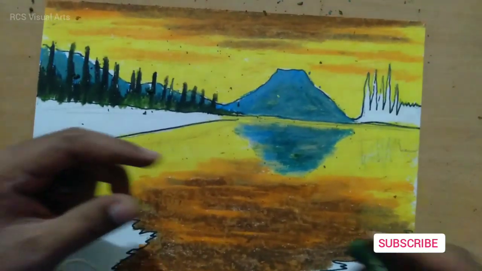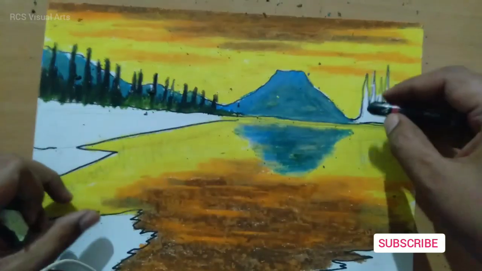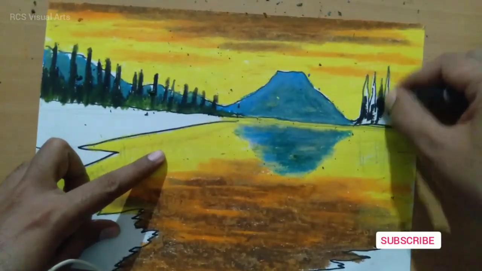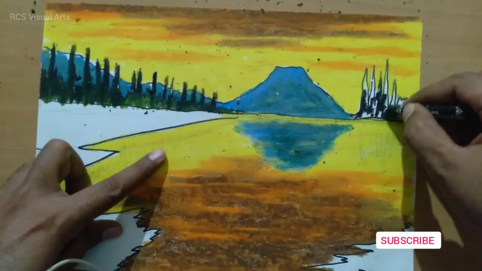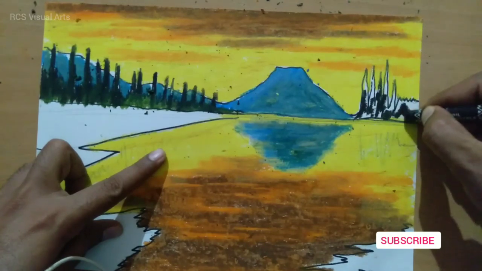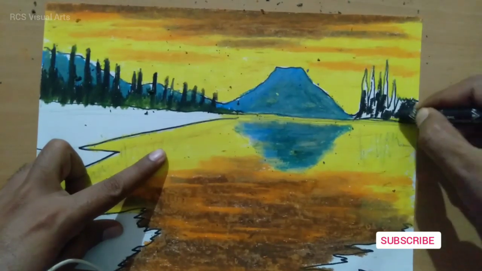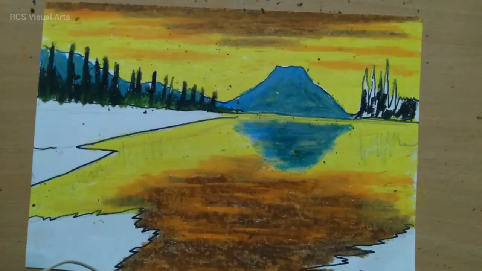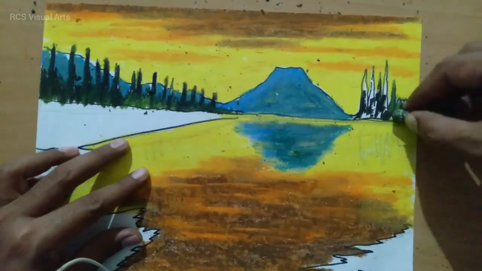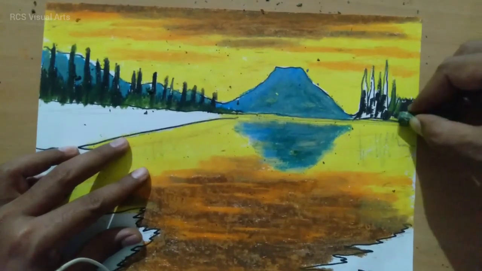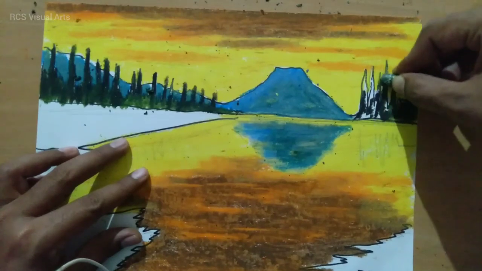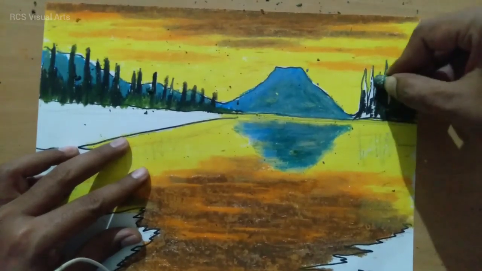Here also same way, first we have to apply black in some areas and next we have to fill up with the sap green, like this.